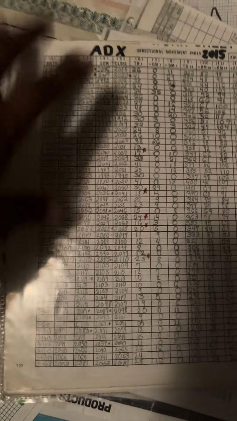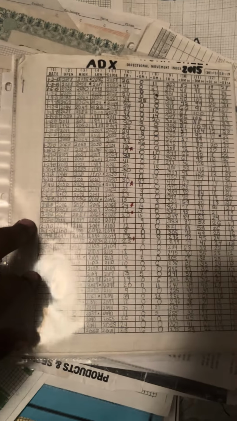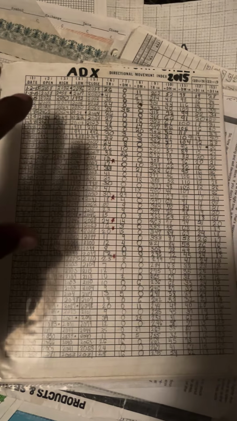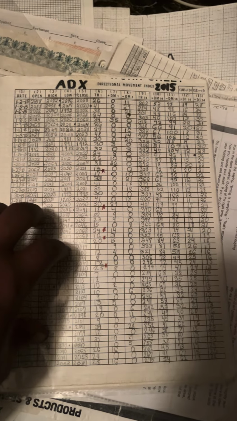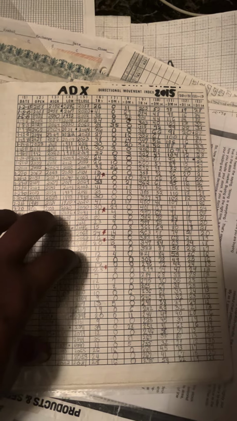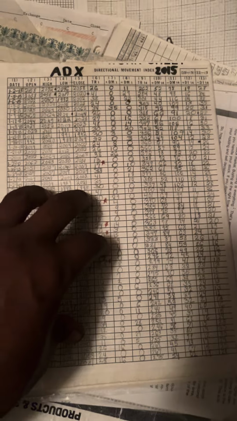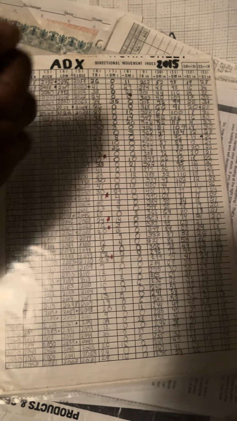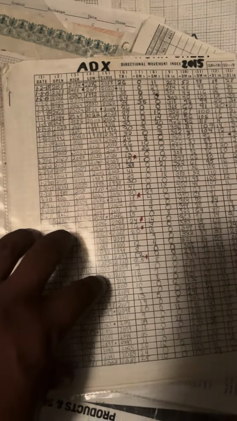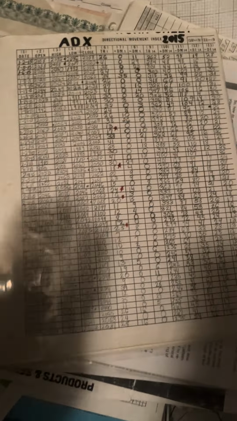I have the actual calculations of the ADX. This is what I went through in order to chart and plot the ADX on that chart I showed you guys. I had to physically, manually, not only me, but me and my colleagues, use a calculator every single day to get these numbers in order to plot it on the chart correctly. This is how hard we worked for this information. Period.